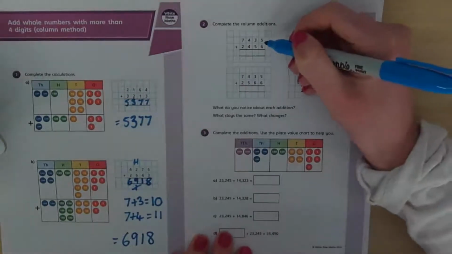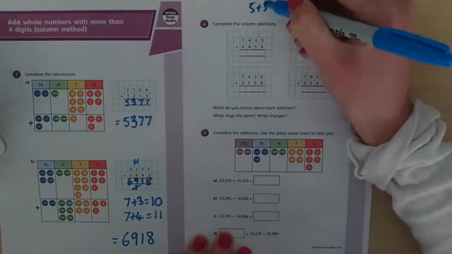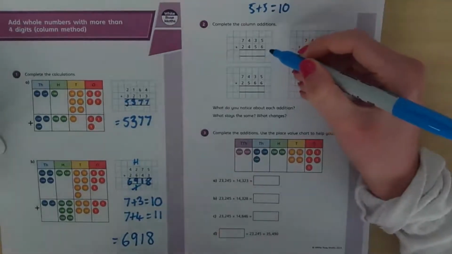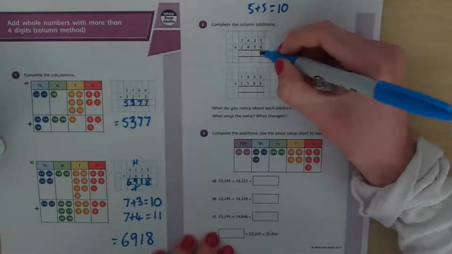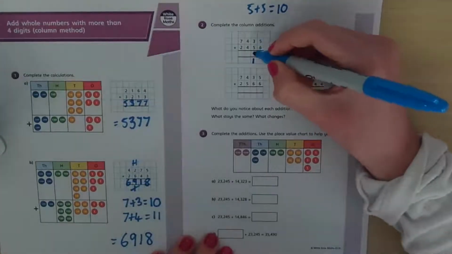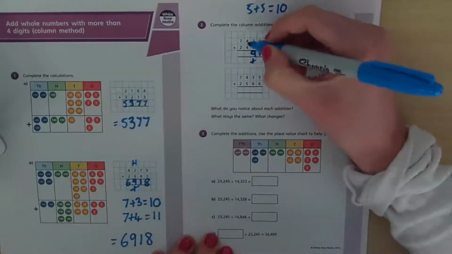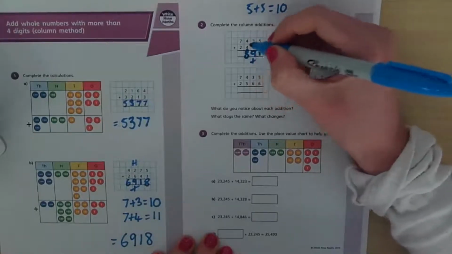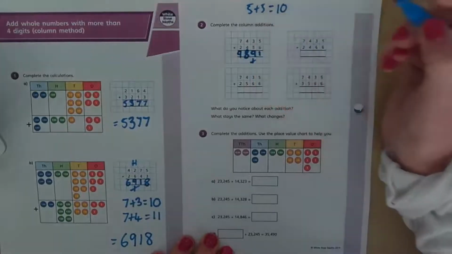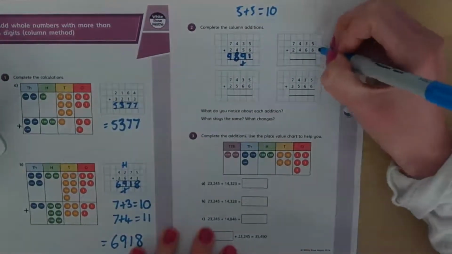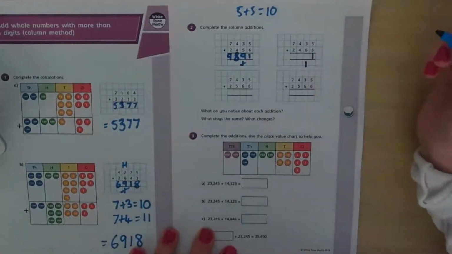Let's do some more over here. I know that 5 plus 5 is 10. So once again, for this 5 plus 6, I'm going to cross the hole to make 11. Add these together, 5, 6, 7, 8, 9, crossing it out. Add these together, double 4 is 8, 7 plus 2 is 9. So 9,891.